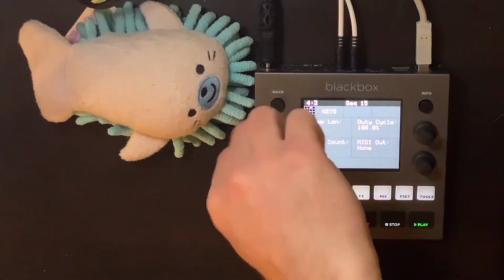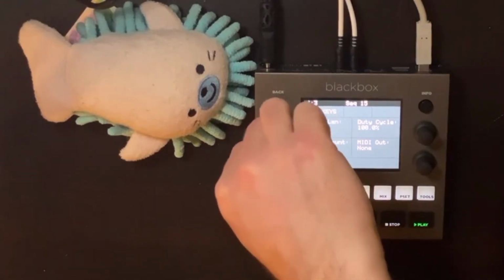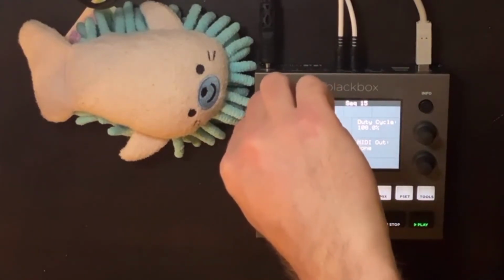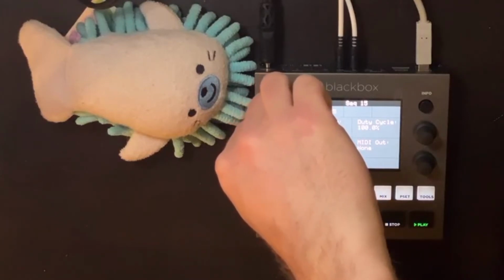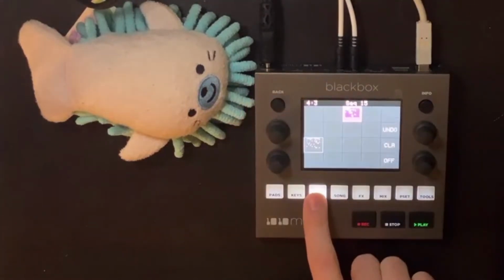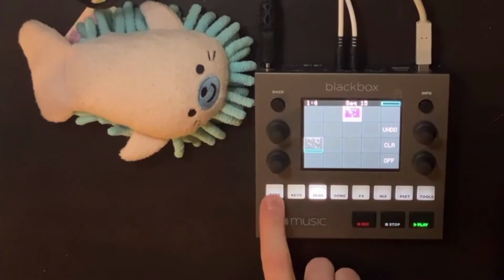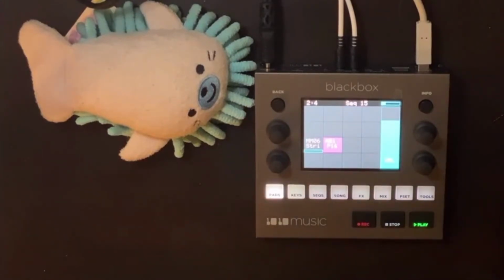Oh, this was a long guy, and I think they were 16ths. Okay. It's too loud. Beautiful, right?